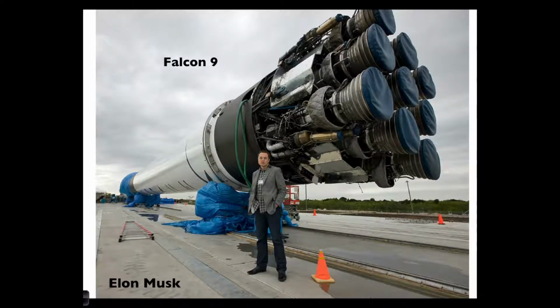Anyone know who this guy is? Elon Musk. He's been in the news lately for some, he's lost a little bit of his shine lately. But Elon Musk created, or was part of the creation of, a company called SpaceX, which designed this rocket. Now, notice something about this rocket. It's actually a fair bit smaller than the Saturn V, number one. I mean, the perspective is a little different too. It's called the Falcon 9.